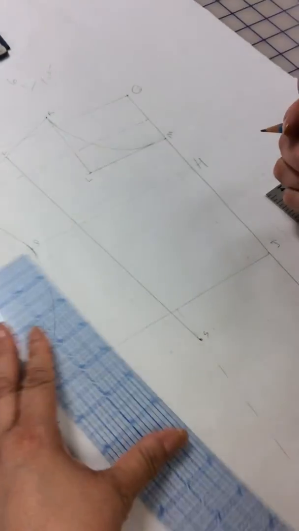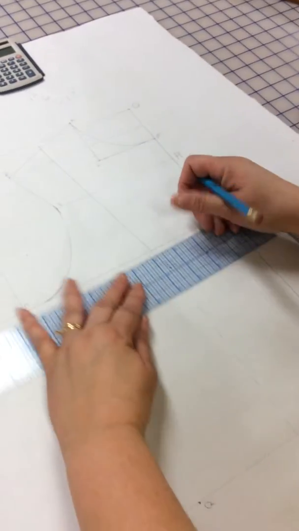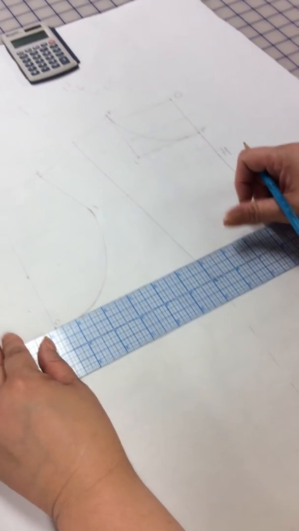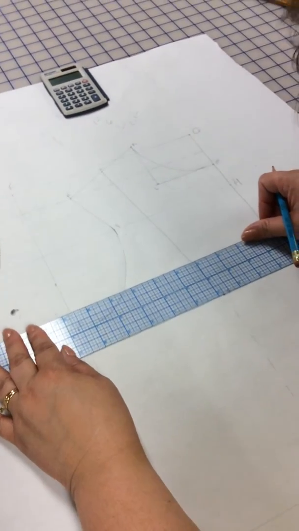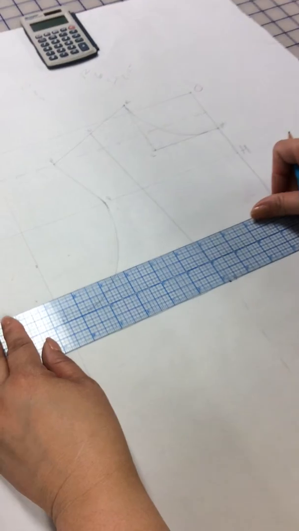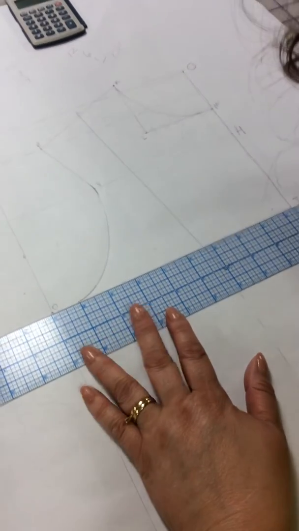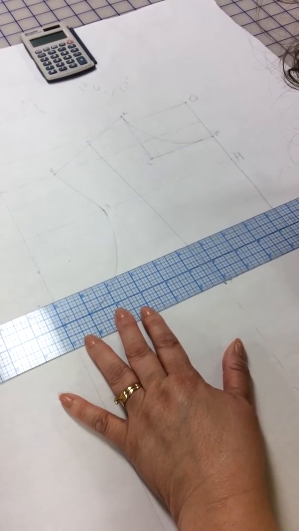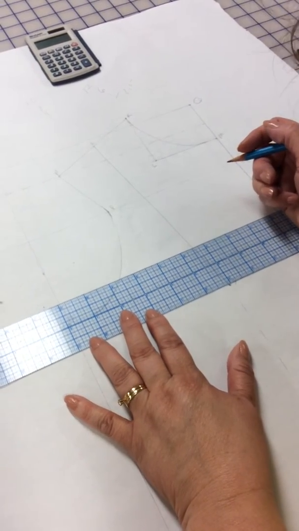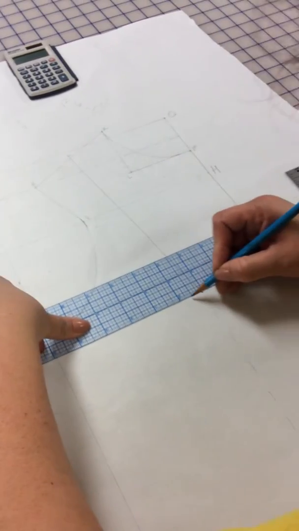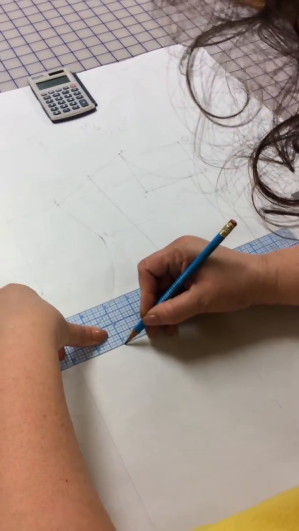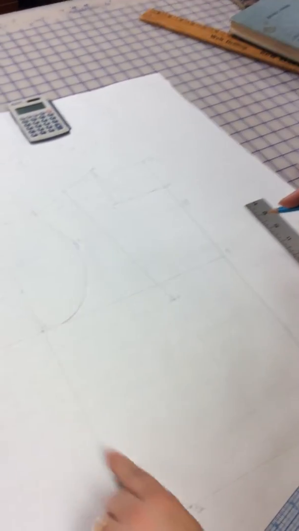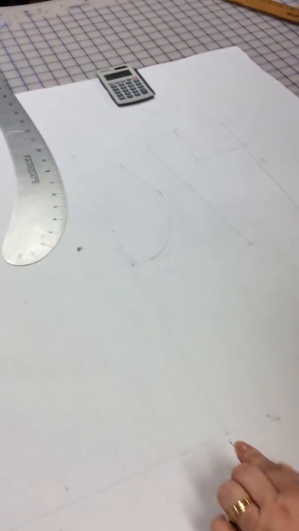Draw a dotted line horizontal to OJ out to the lines E, F, and CD. This is the bust point line. Okay. That is what they want you to do, is a dashed line. I'm trying to get it even. Looks like it's about 1 inch, which is pretty close to where it's supposed to be. Just out to the EF line, right? Horizontal to OJ out to lines E, F, and CD. Okay. This is the bust point line.